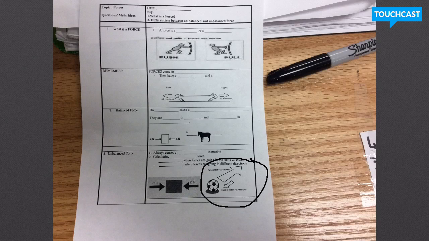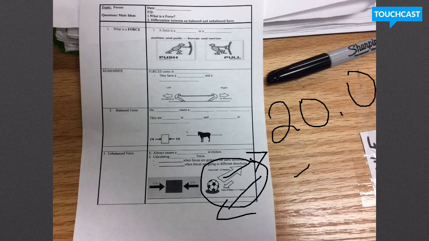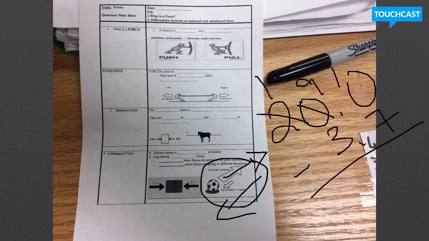And then my last picture, kind of a little awkward, but they're going opposite directions. I have 20 newtons that's moving up, we'll say, and then I have 3.7 newtons moving down. Okay, so 20 newtons up and 3.7 down. Opposite direction, subtract 20.0 minus 3.7. Okay, let's do a little math. That's going to be 16.3 newtons. Which direction? Up, because of the greater force being up.